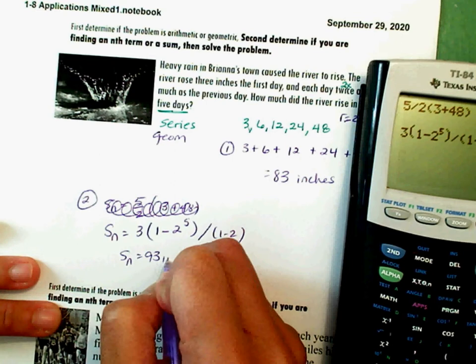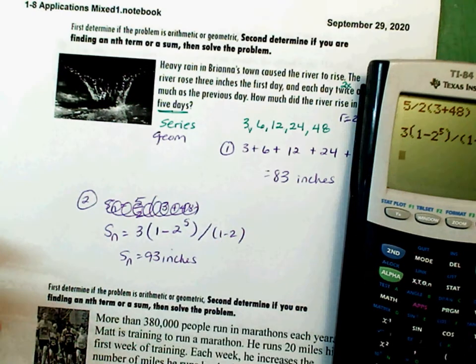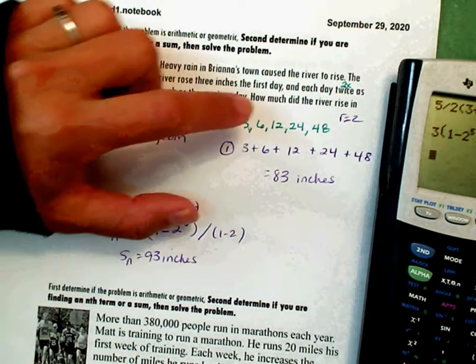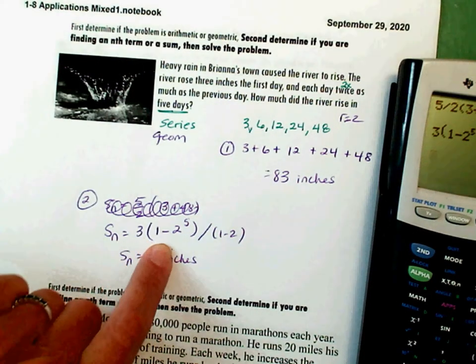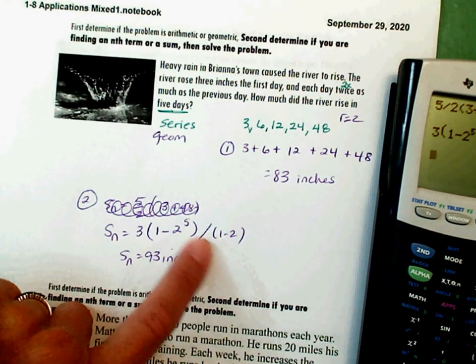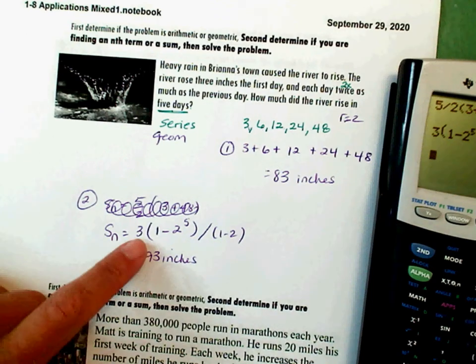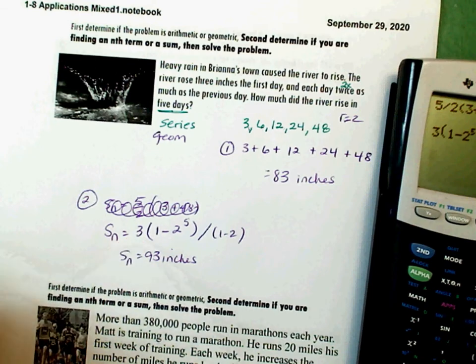I'm looking for a total. 1, 2, 3, 4, 5. 3, 1 minus r, raised to the 5th, over 1 minus r. I wonder if that should have been a 1. Okay. Keep going. Let's do it the other way.